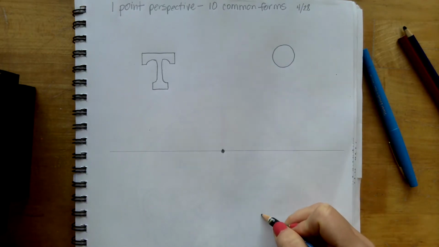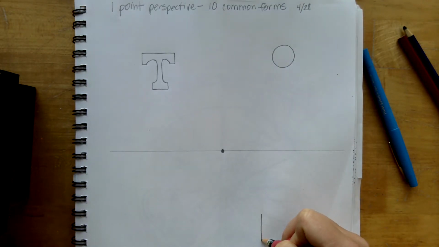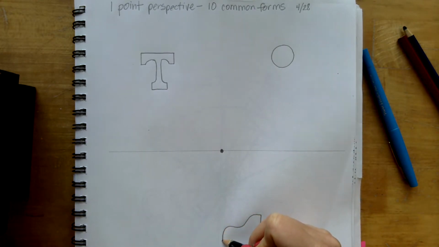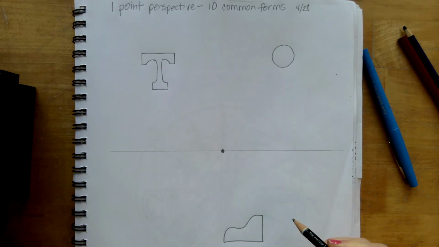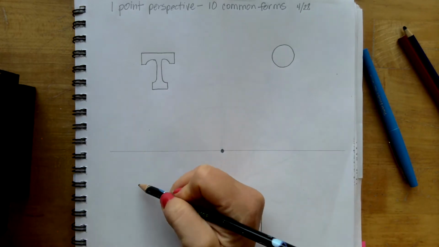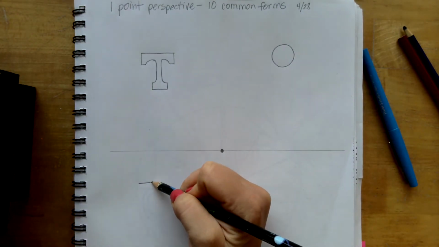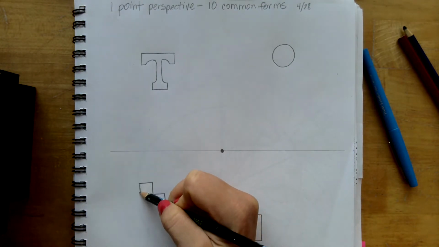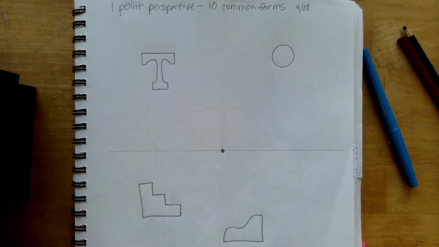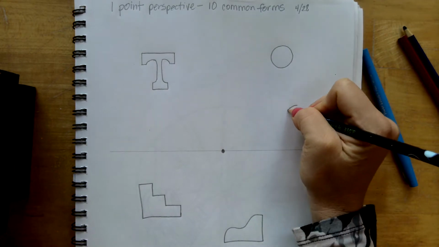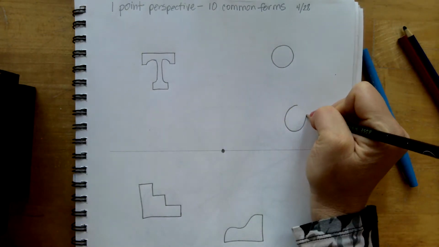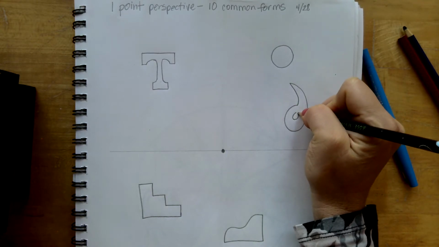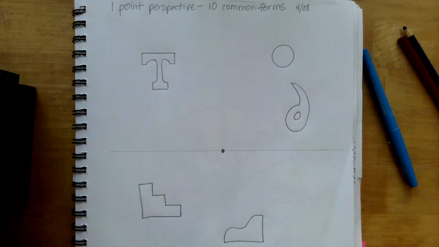So I'm going to go down here and draw, and this is just like a random shape. I do like a little stair step thing. I'm going to make a cutout in that one.